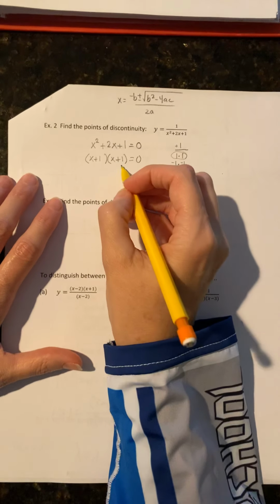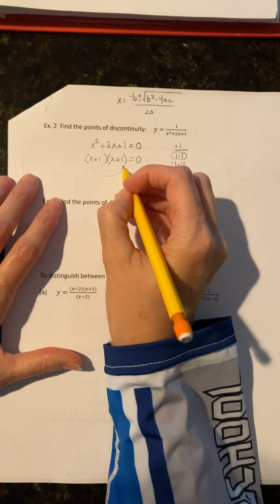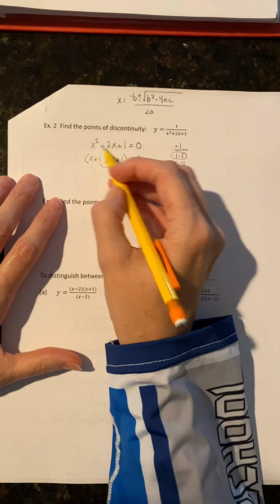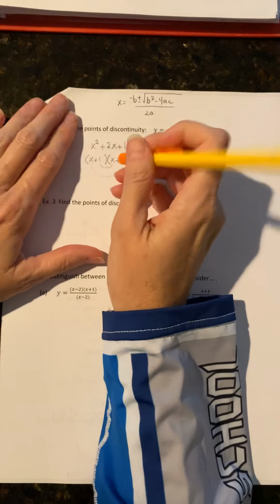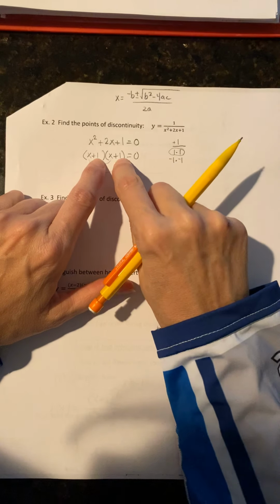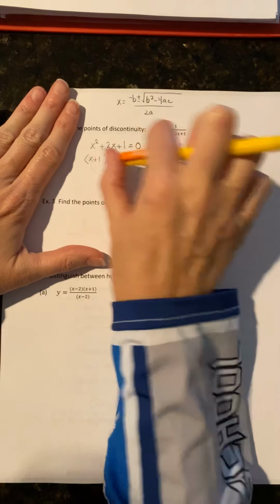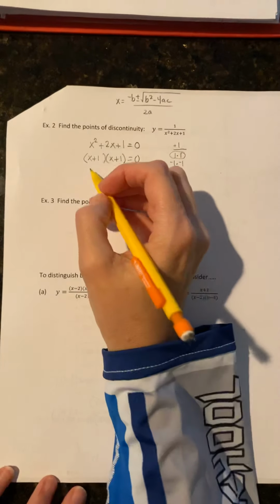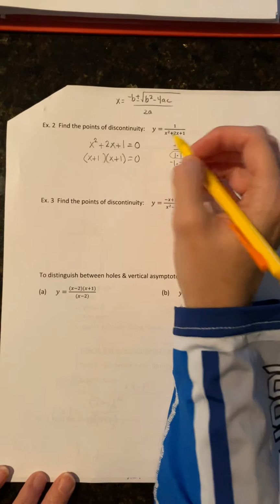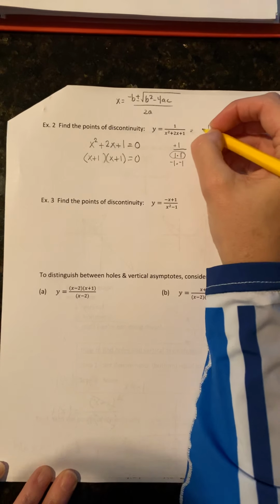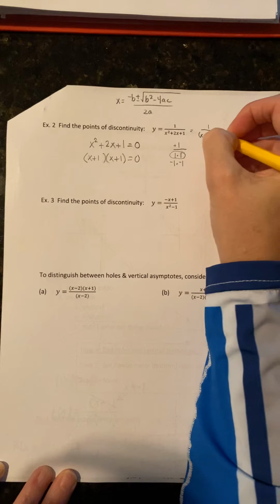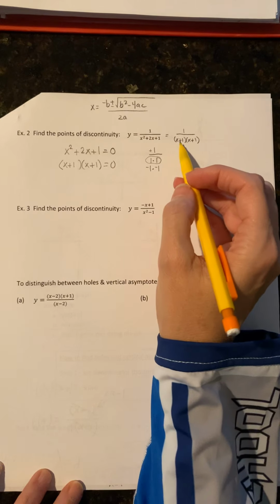Here's how you can check it. The outer value is 1x, and the inner value is 1x. That makes 2x. And we already knew that the last 1 times 1 is going to give you this 1. So we're just checking it with the outer and inner of FOIL. All right, so this is how it factors. That's what this bottom is. So this is 1 over x plus 1 times x plus 1. Same equation. We just changed the form.